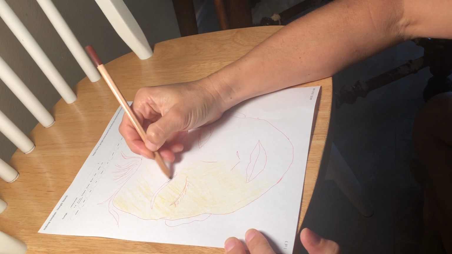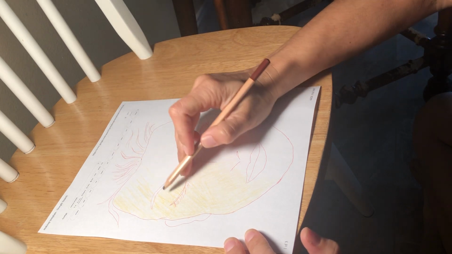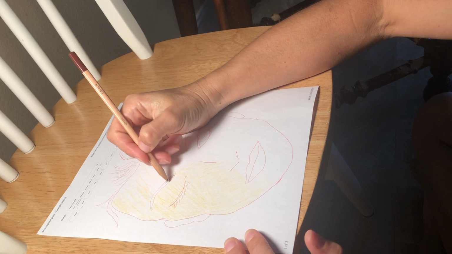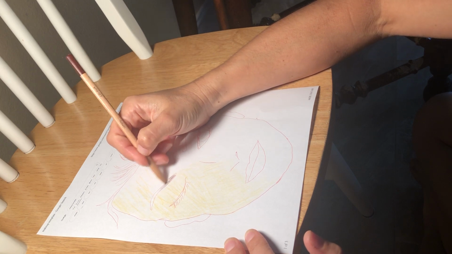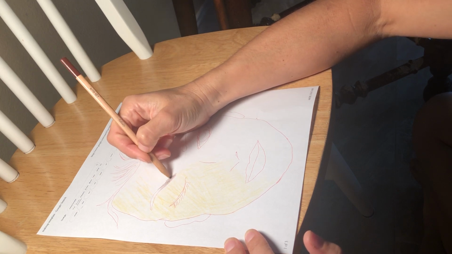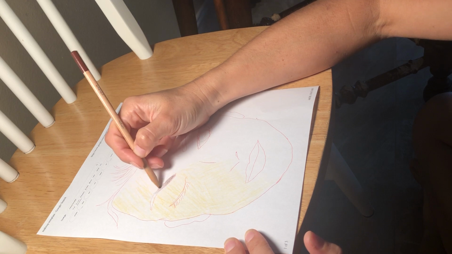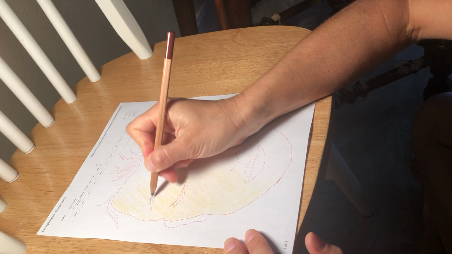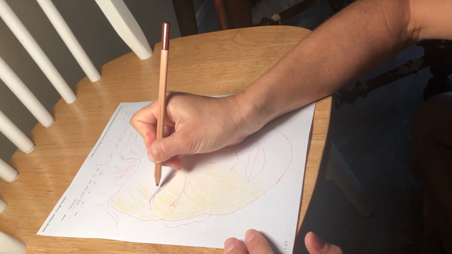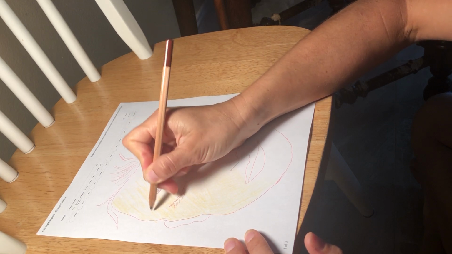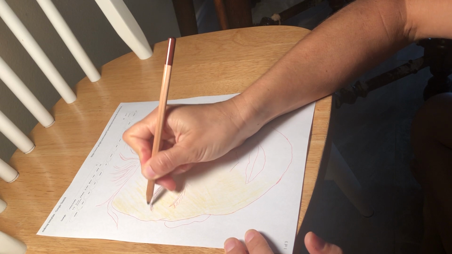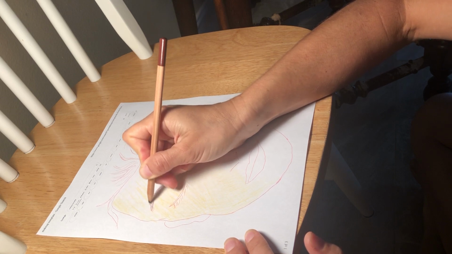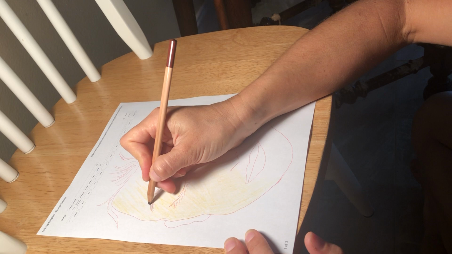Now, notice I'm not doing the scratchy type thing that I was doing before. I am using single strokes all in one direction to create, hopefully, a little bit of that hair-like effect, right? Like little eyebrow hairs. Short, quick spurts. Bring it through. And this is similar to what I would do with a makeup pencil as well.